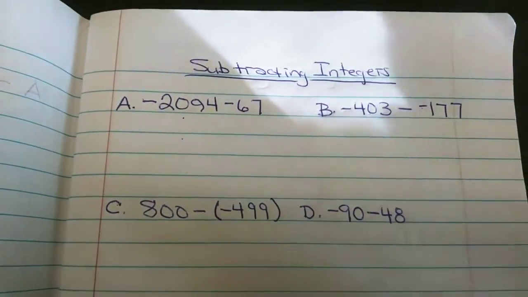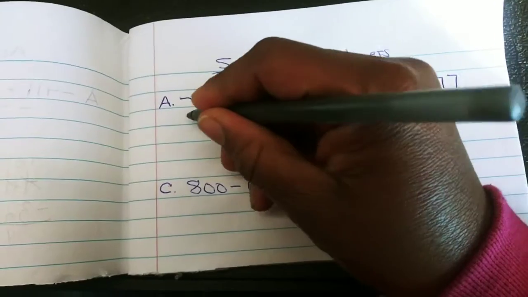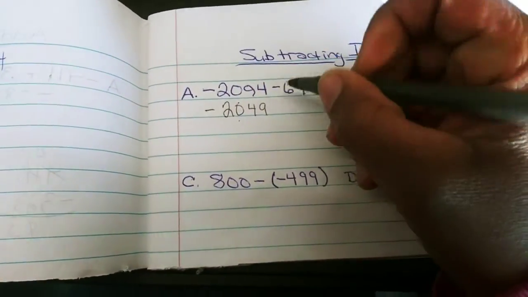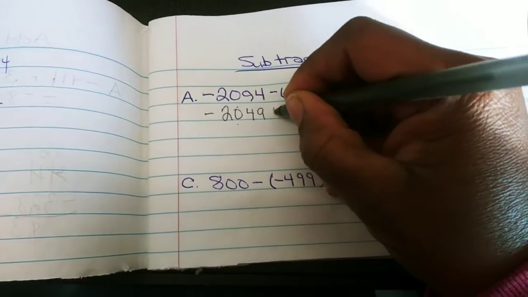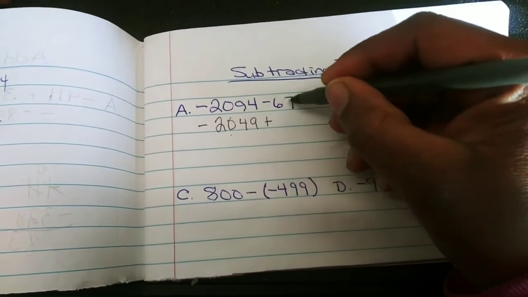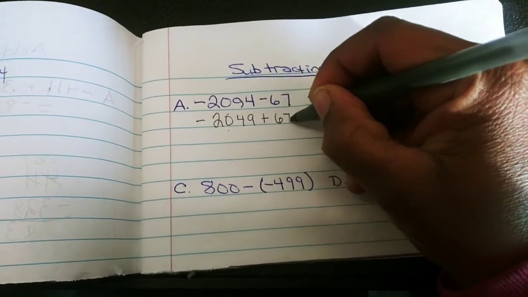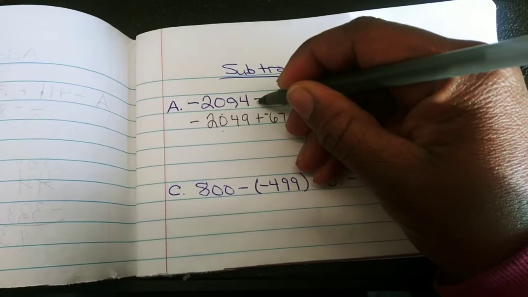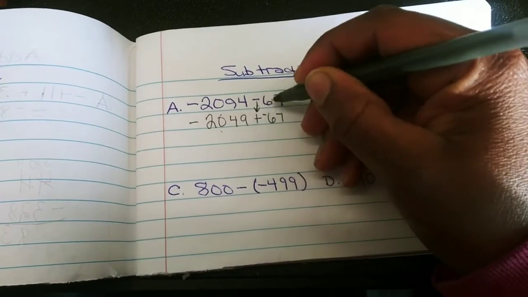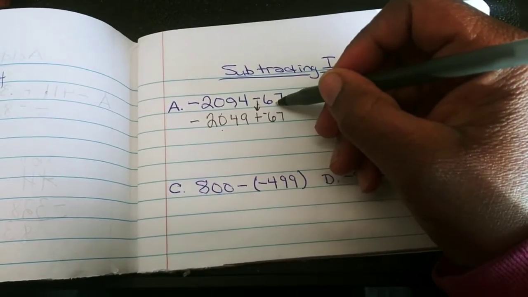First, negative 2094 minus 67. The first thing we need to do is keep the first integer, which is negative 2094. We're supposed to change the subtraction sign to an addition sign. And then we need to add the opposite. The opposite of a positive 67 is a negative 67. Please keep in mind that this is the subtraction sign that we changed, okay, and that 67 is a positive integer in the original problem.